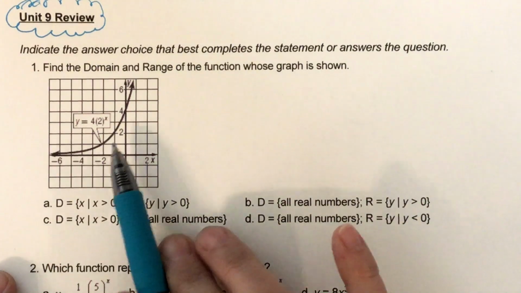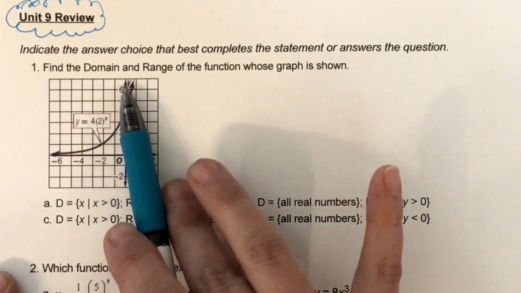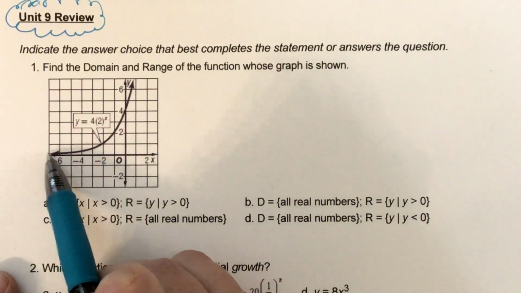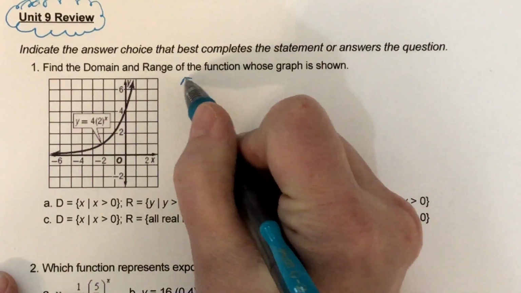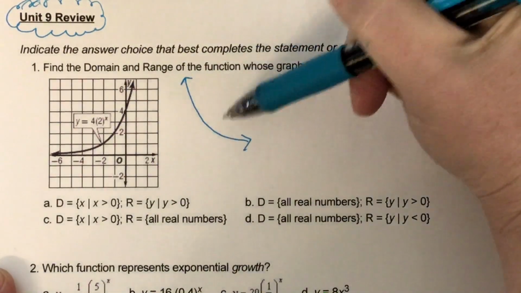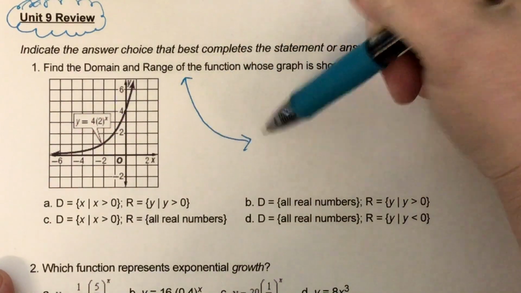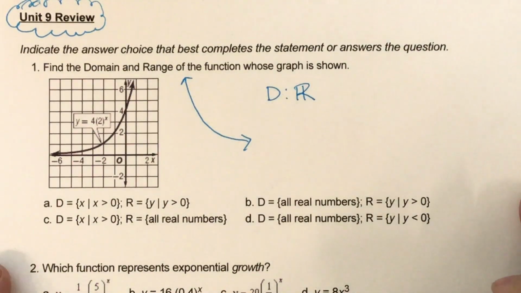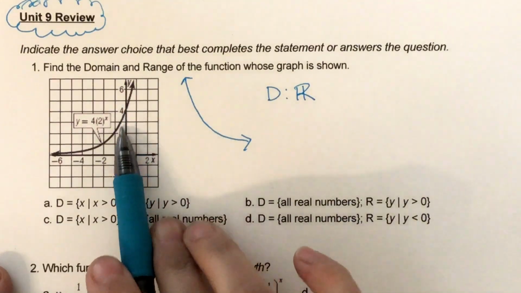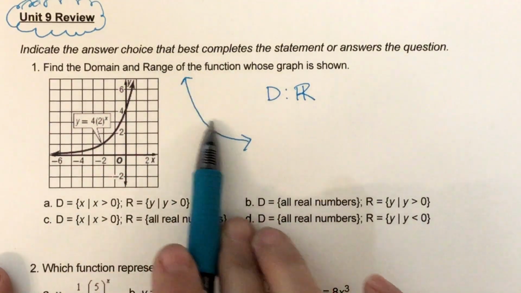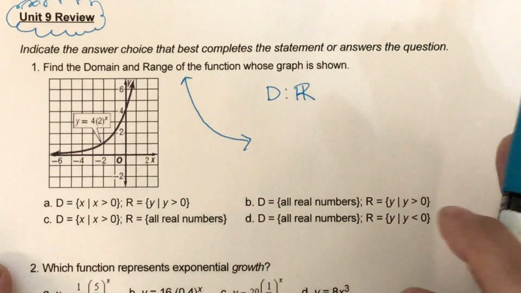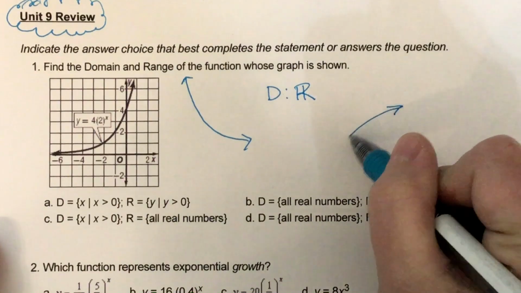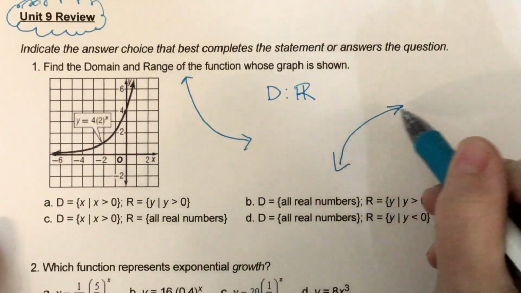Okay, so this is an exponential function. This happens to be a picture of exponential growth, and this graph goes forever to the left, forever to the right. Even if it was a picture of decay, it would go forever to the left and right, which means the domain is all real numbers. Every time you see an exponential function, it's always going to go forever to the left and forever to the right. Even if it's flipped upside down, it will still go forever to the left, forever to the right.